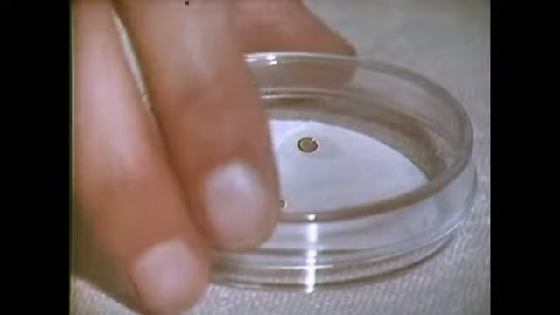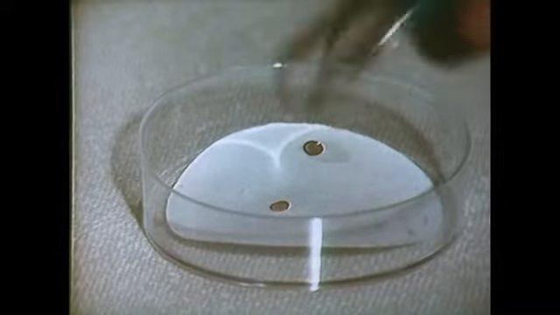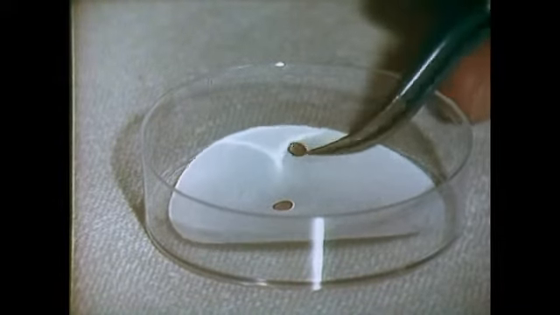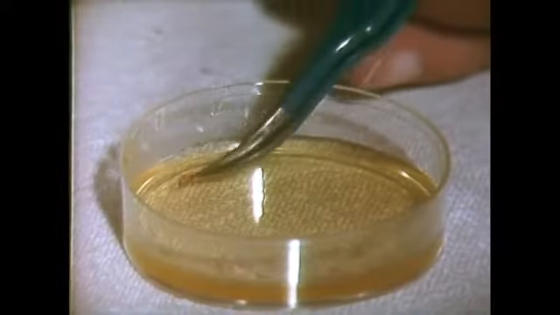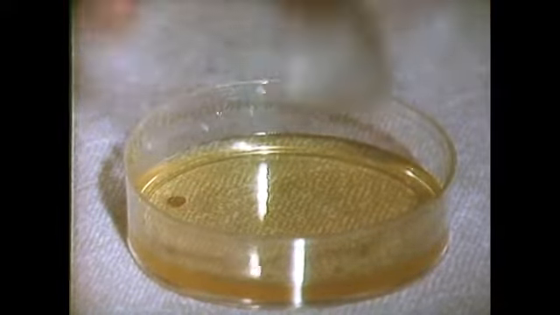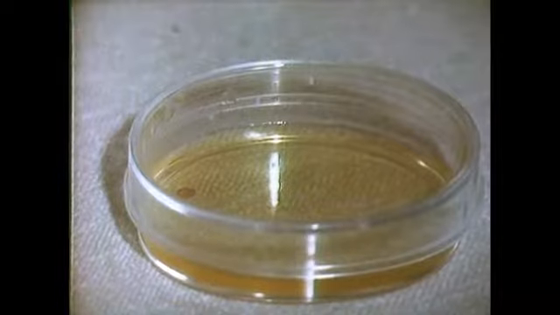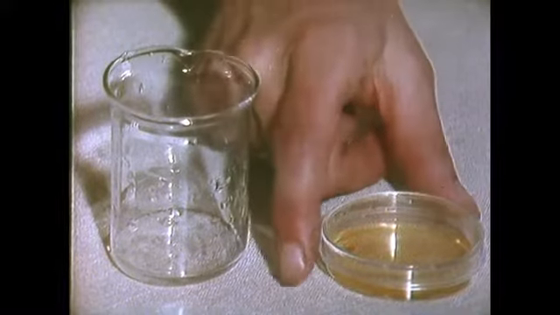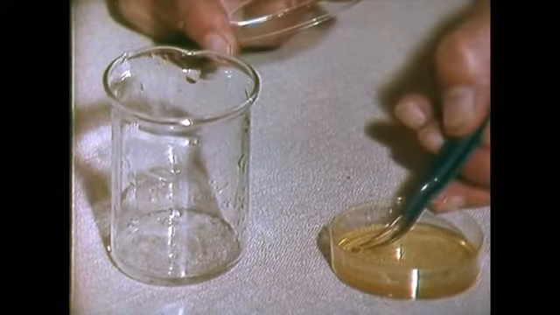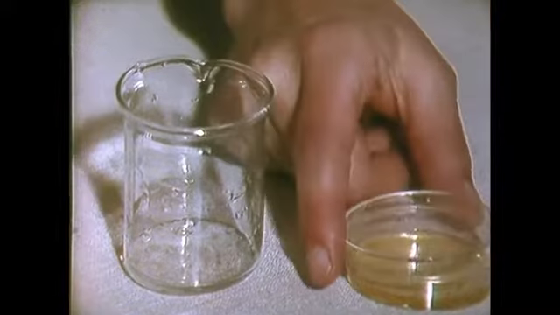Copper grids are used to support the specimen. We can't use glass because electrons have too low a penetrating power. They can't get through. The specimen is then stained. Firstly, in uranyl acetate solution, the uranium salts selectively bind to proteins and nucleic acids.